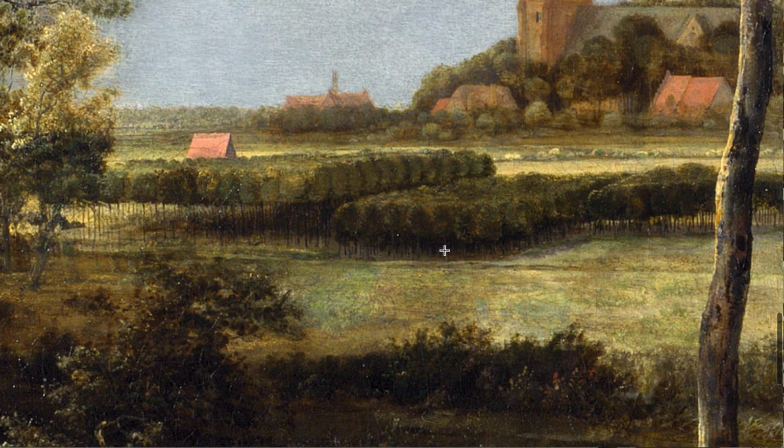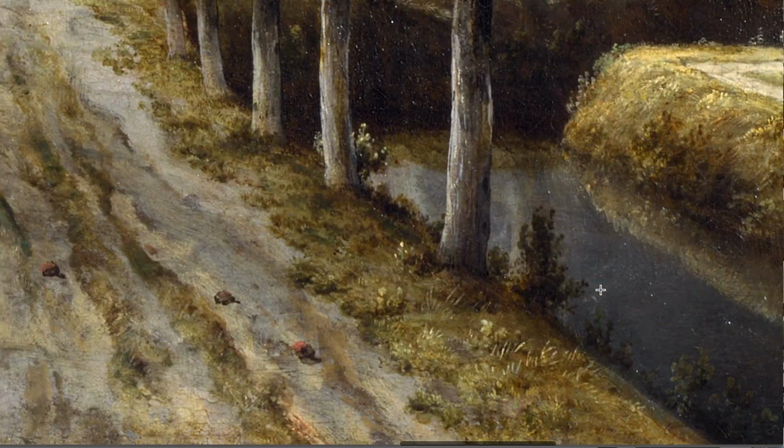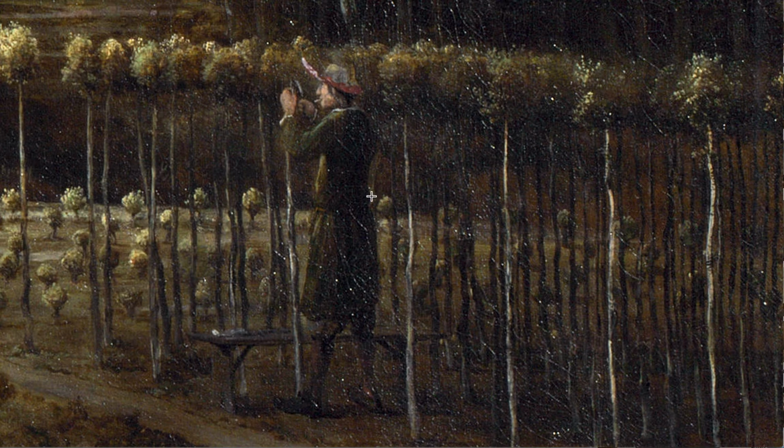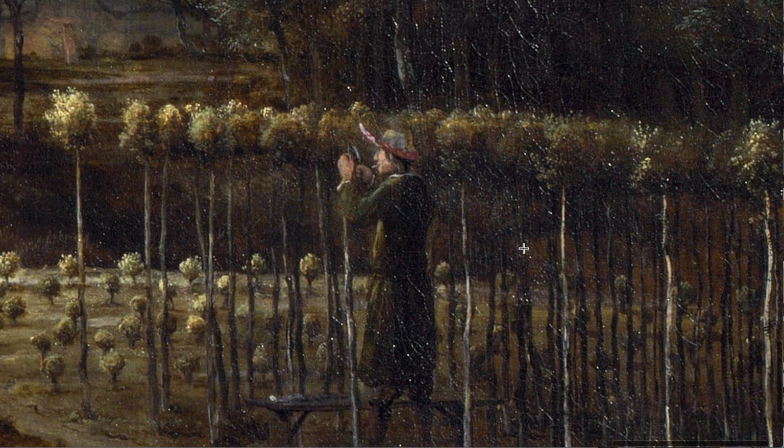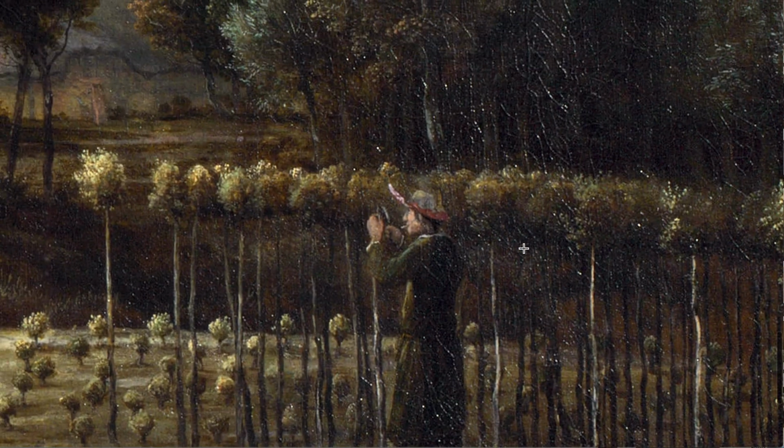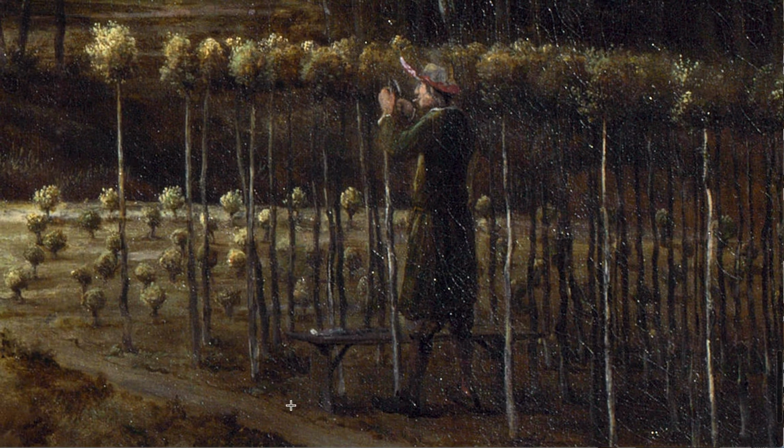Apparently, this is where they raise these trees. Look at the other side. There's a man tending the trees here. It's actually unusual for a Dutch landscape to have people working the land and farmers doing stuff. Apparently, this is where those trees come from. They cut off all the limbs except for the very top.